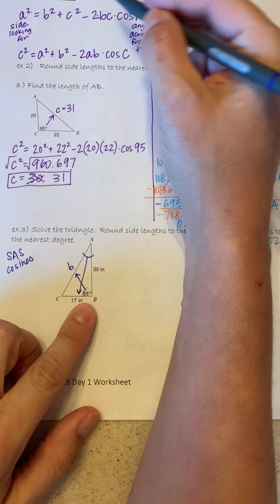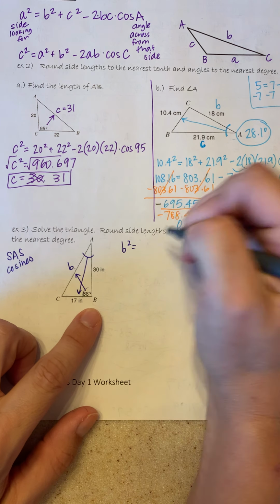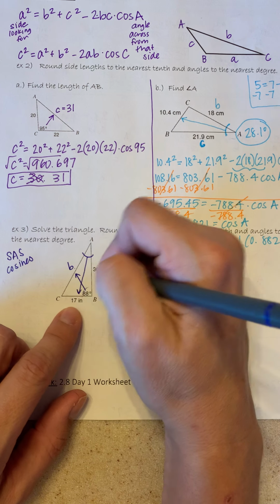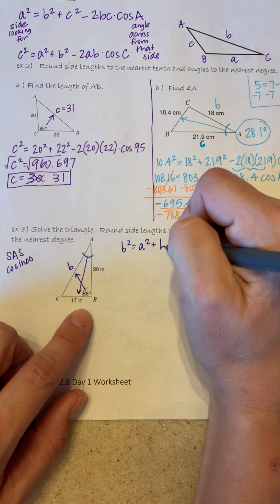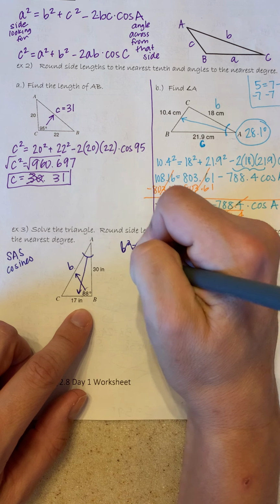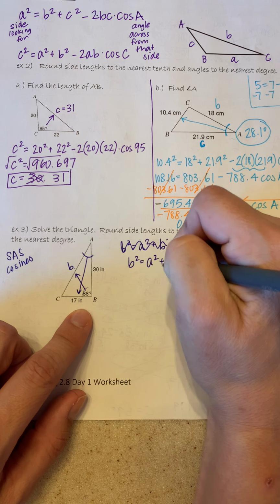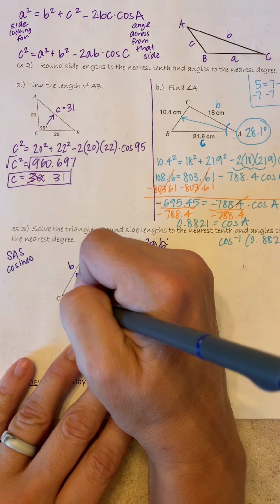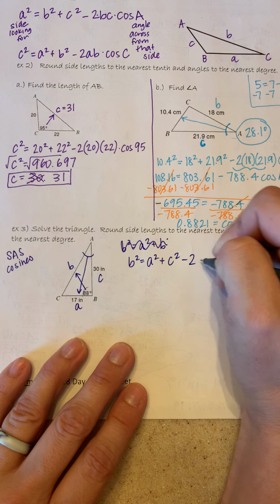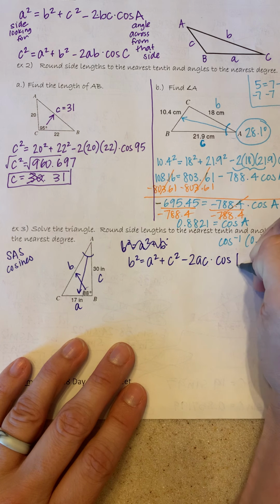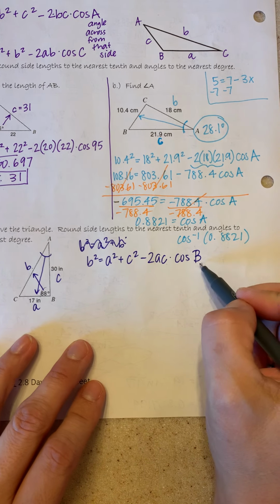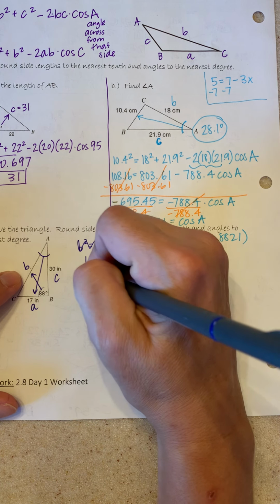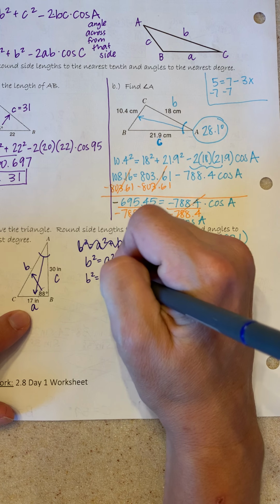So I'm going to modify this formula if you like seeing it this way. Now the b squared is what I'm starting with because that's what I don't know. Then the other two sides are my A's and C's here. So this is A, this is C. But now the angle that I'm using is cosine of B because that's the angle I know. So I don't know little b, but I know A and C.